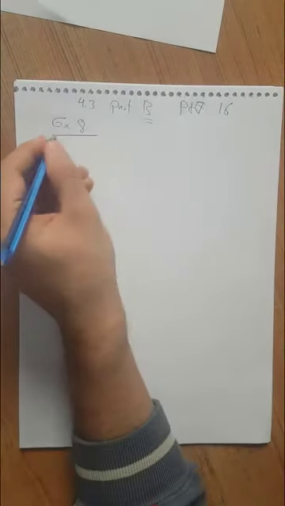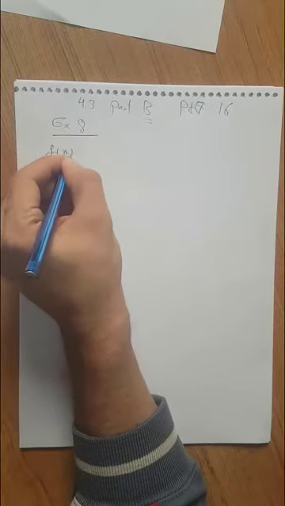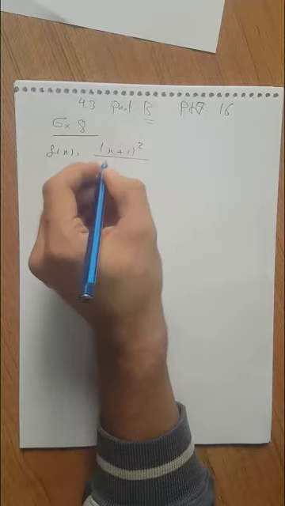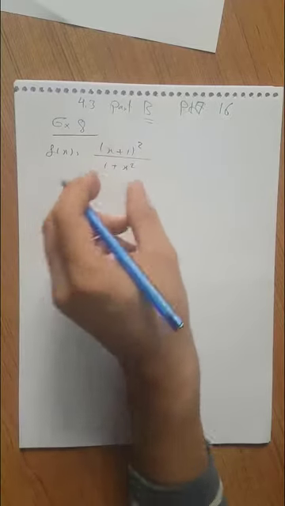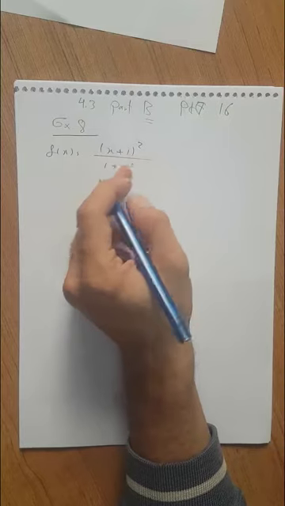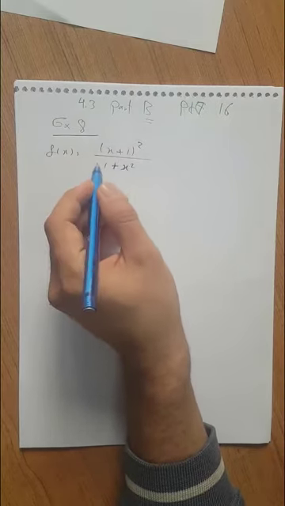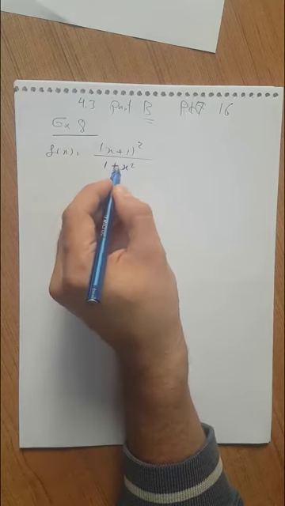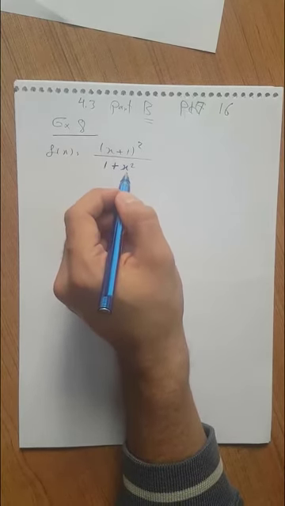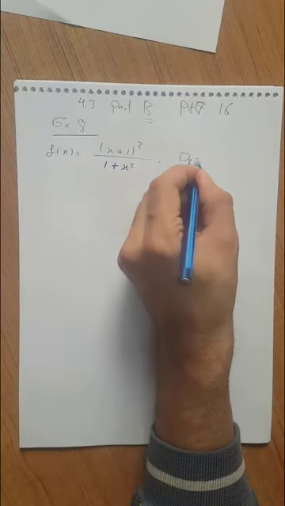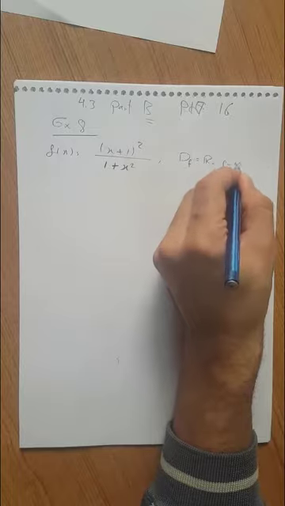First of all, the function you have is f of x equals (x plus 1) over (1 plus x squared), and you know the domain of this function is R because the denominator is positive and squared, so it is impossible to put some value here to get 0 in the denominator. That's why the domain of the function will be R, or you can say minus infinity to infinity. Okay, dear. This is the first step. You should find the domain.